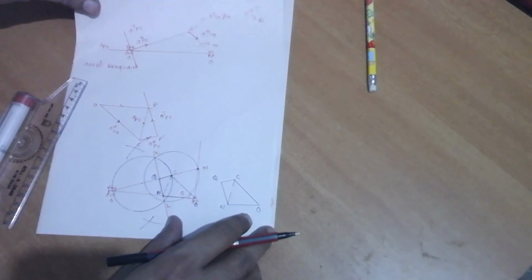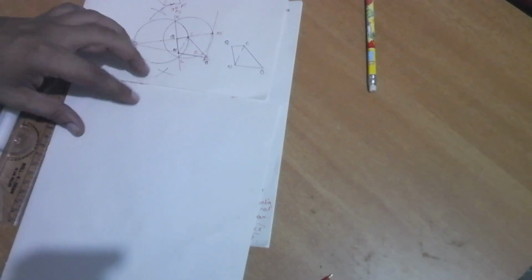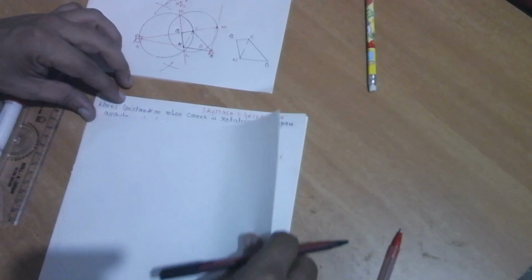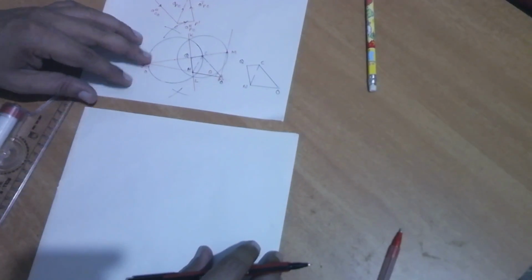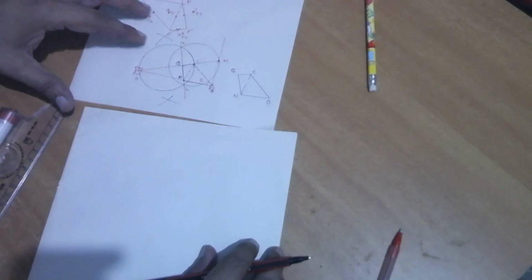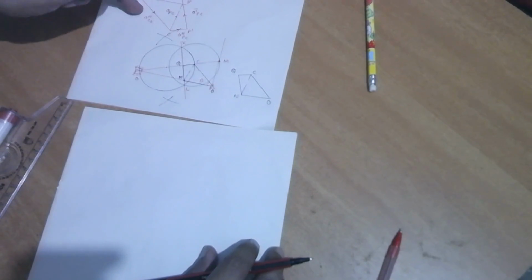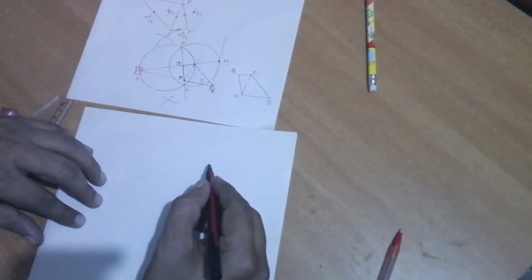I will draw it on another page. Now the first diagram is in this way. The second diagram I have to make in this way.